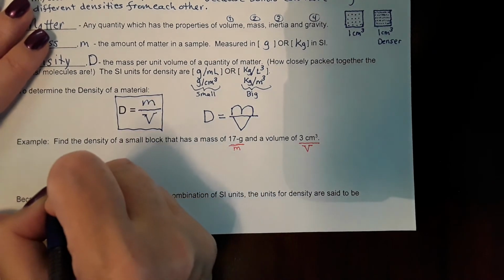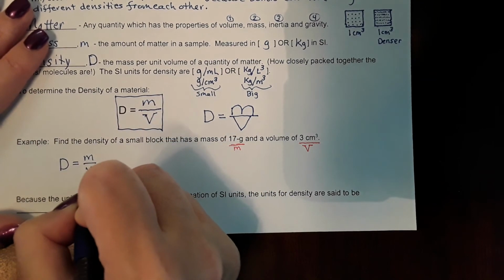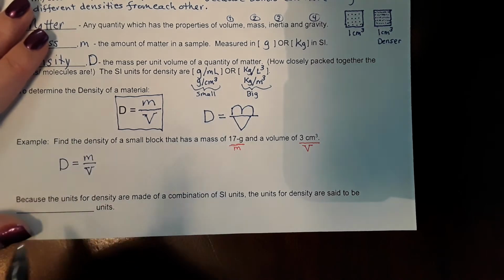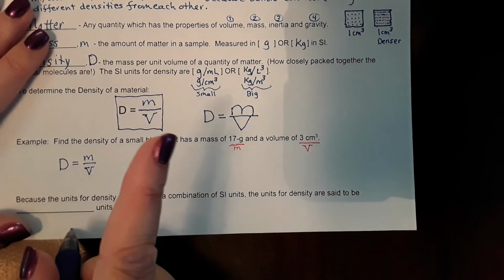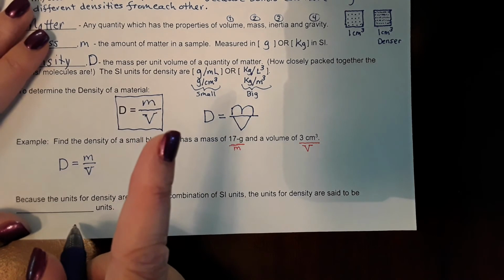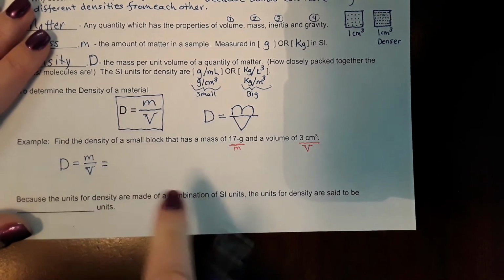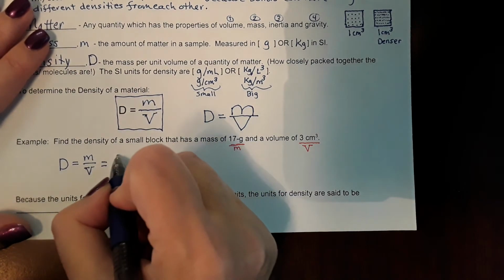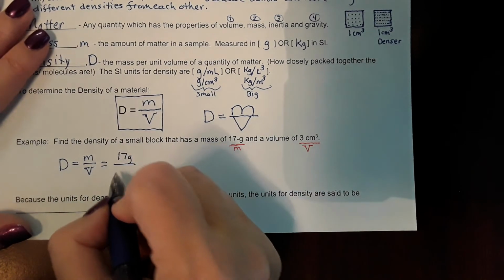To find the density, we need to use our formula, so we first write it down. Always write down the formula you're going to use first. Don't you start plugging in numbers before you write that formula down. That's a no-no. All right, so mass on top, volume on bottom.